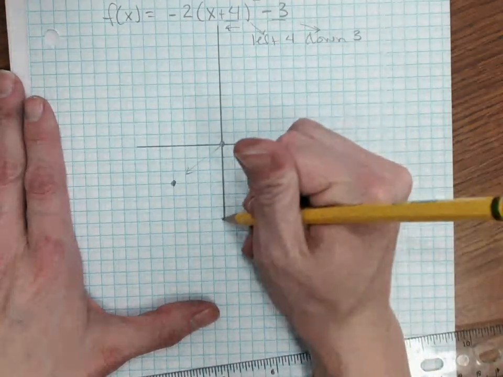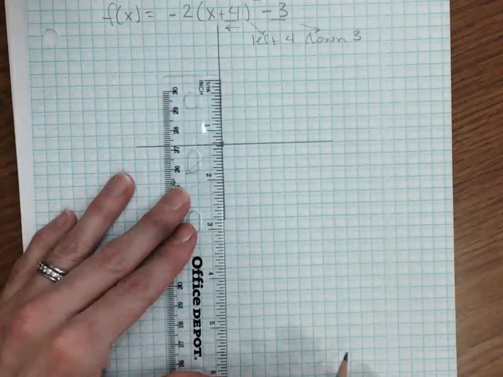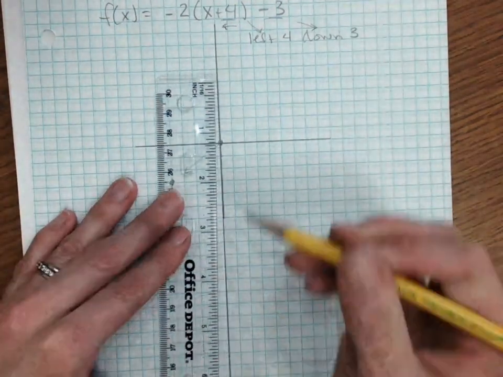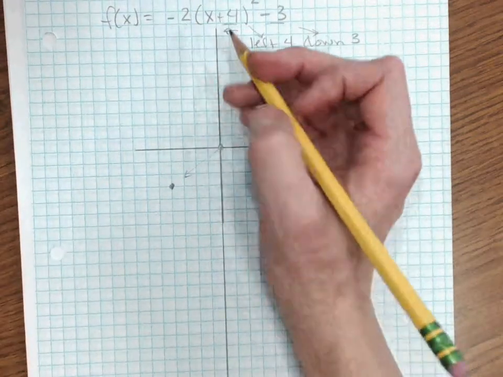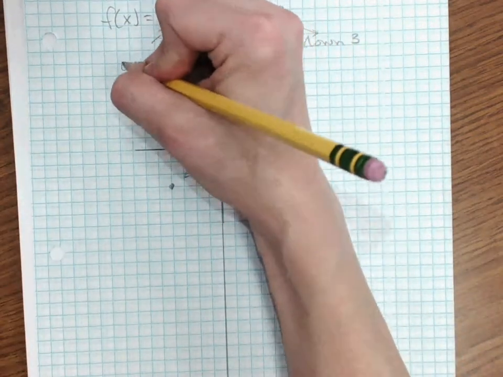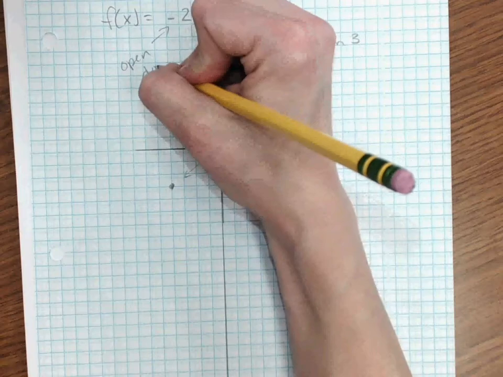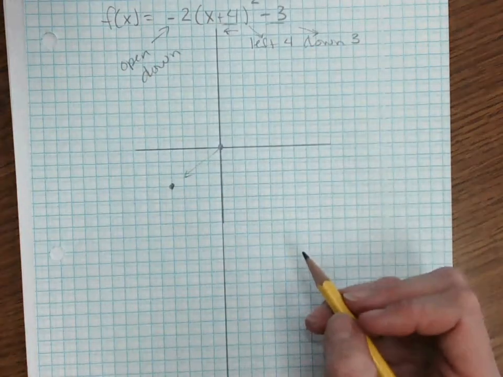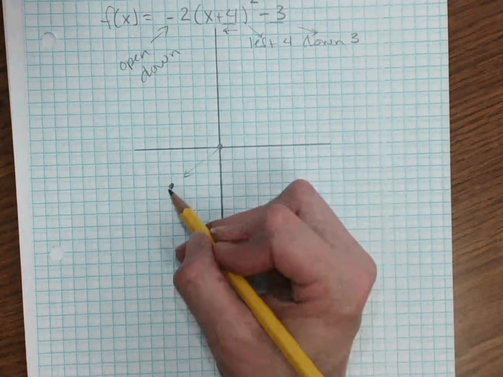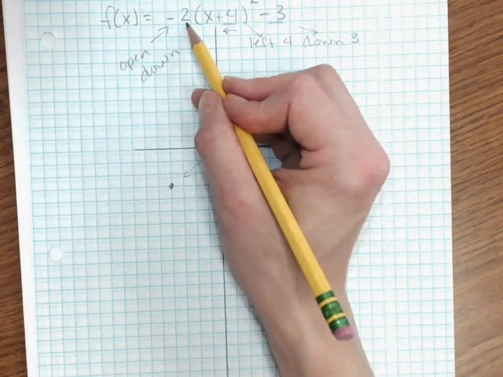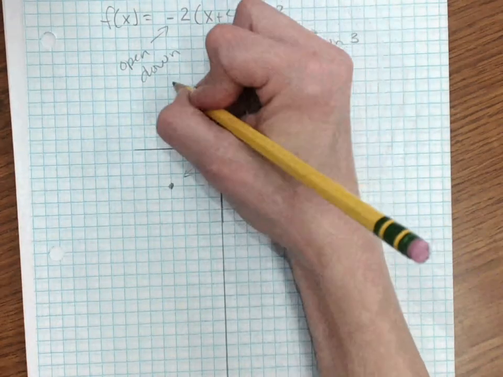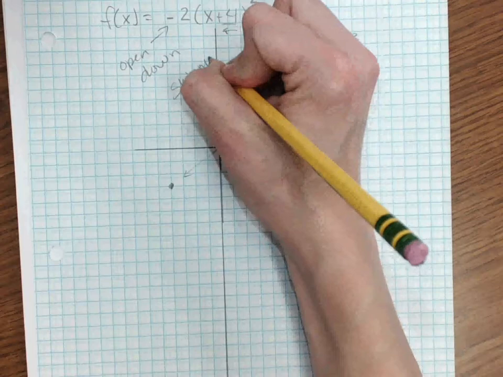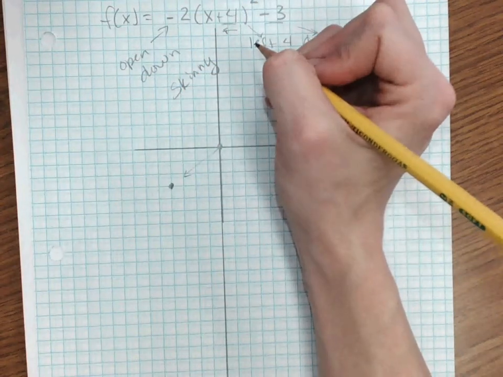The next thing that I want to look at is, is this going to open up or down? And in this case, it is going to open down. Then if I just want to get a general shape for this function, this one right here is going to be skinny because I've got a multiplier of 2.